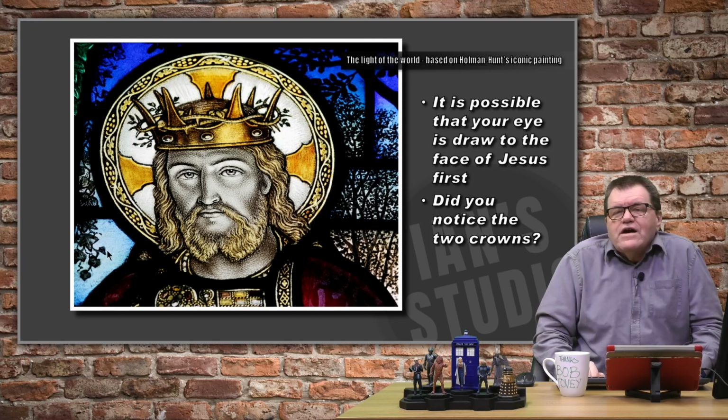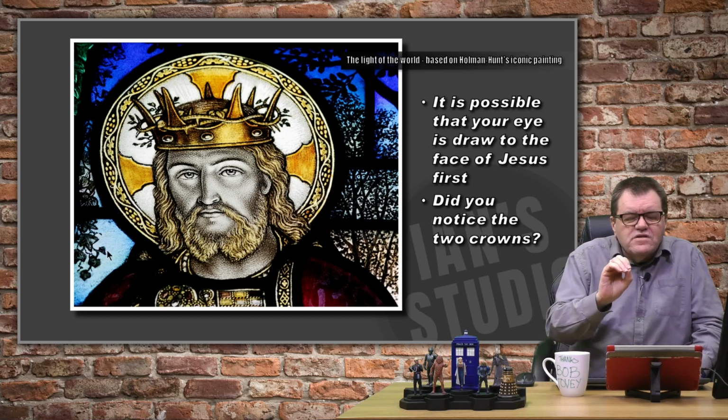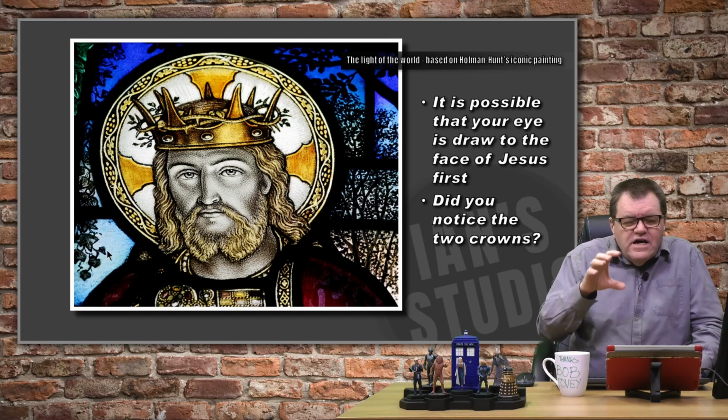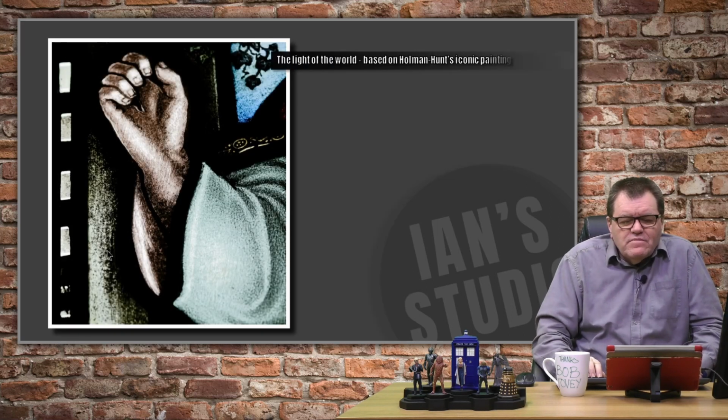It's the kingly crown of Jesus intertwined with the crown of thorns from the crucifixion. Possibly something that you missed when looking at the whole image, but something that you can see now because we're just looking at one detail from it, one section of it.